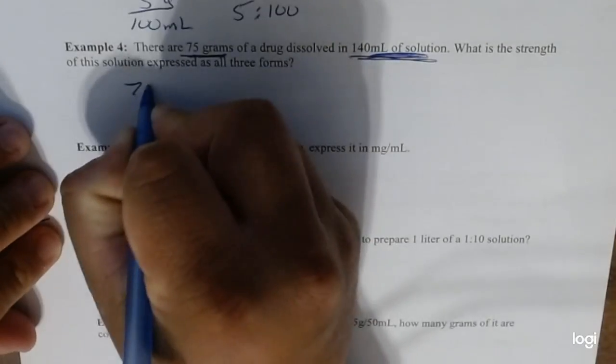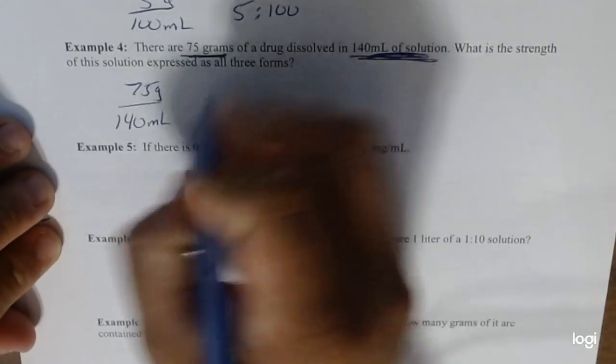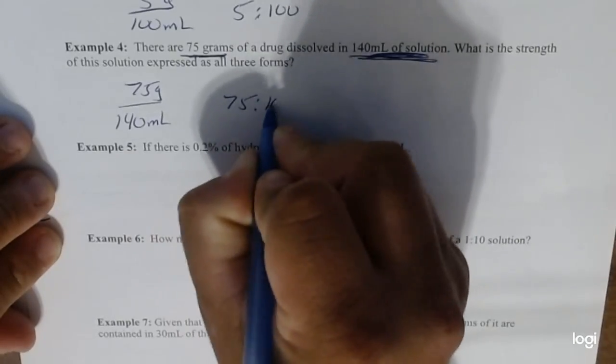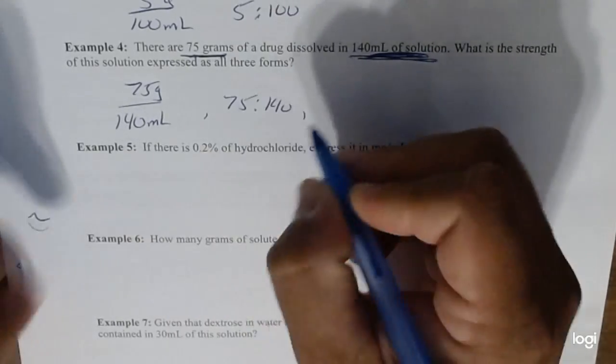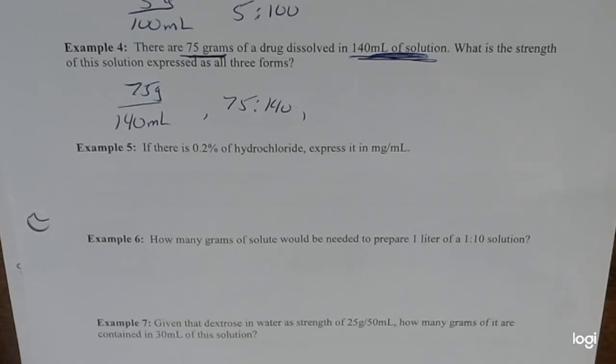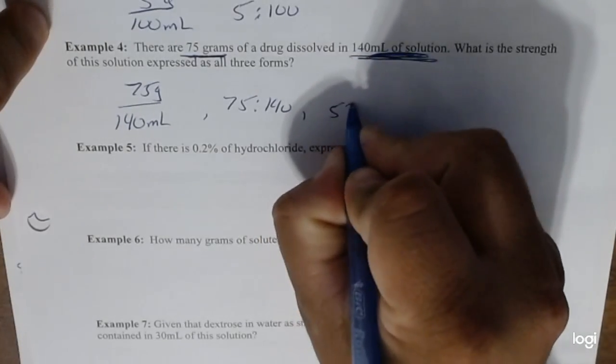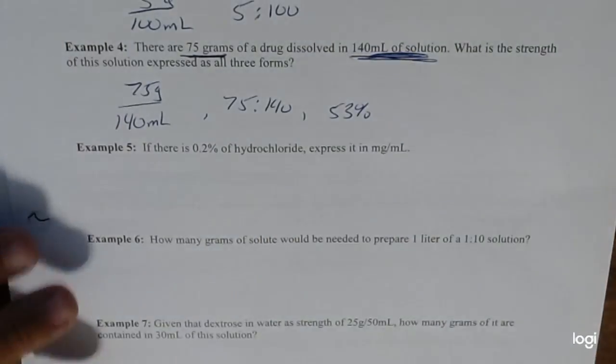Okay, so what is the strength in all 3 forms? Well, 75 grams over 140 milliliters. It's 75 to 140, and the percentage form is 52.9. Or we'll just round it to 53%. Okay.